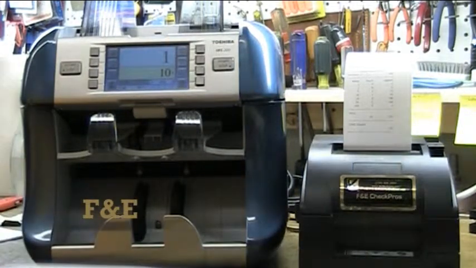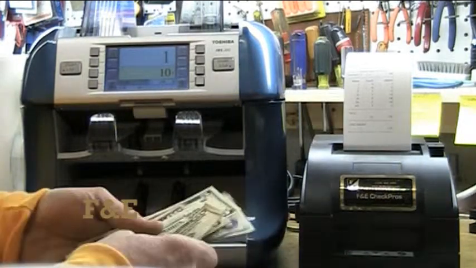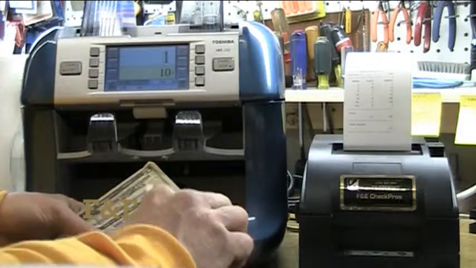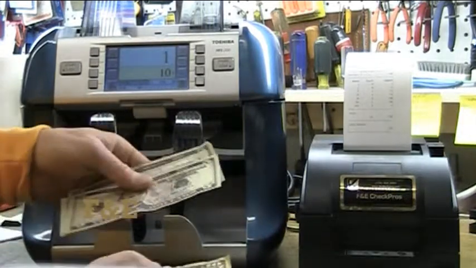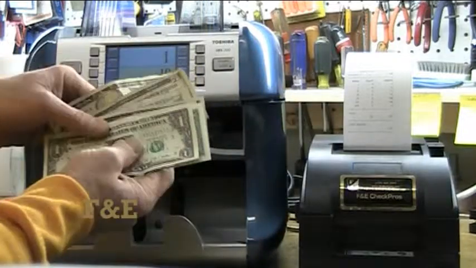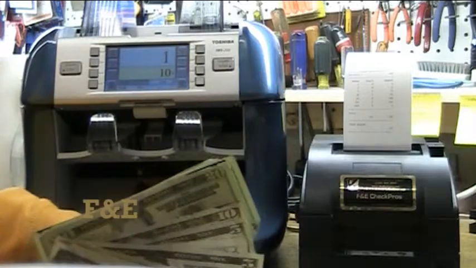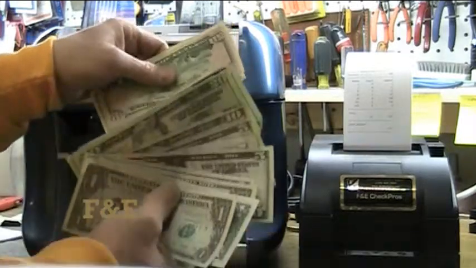Another feature that this machine has is the ability to cash out a drawer very quickly. We have already sorted our money so that we have our singles, our fives, our tens, our 20s, and our 50s.